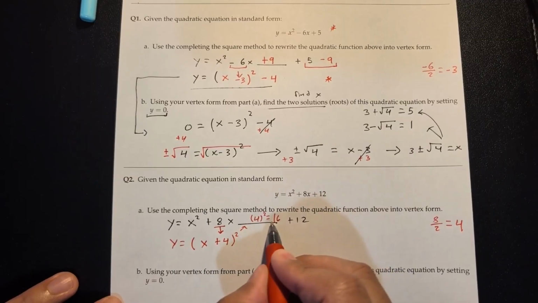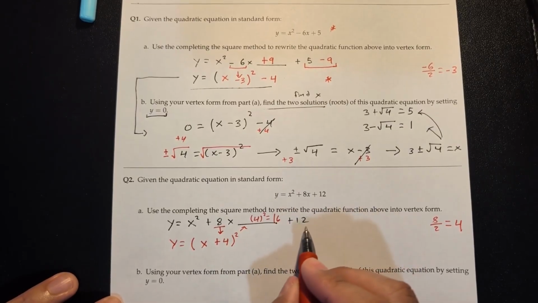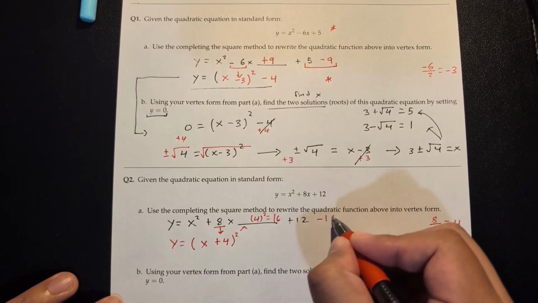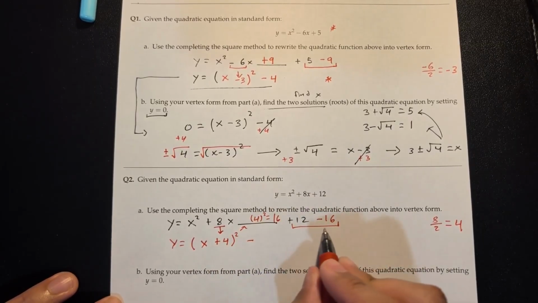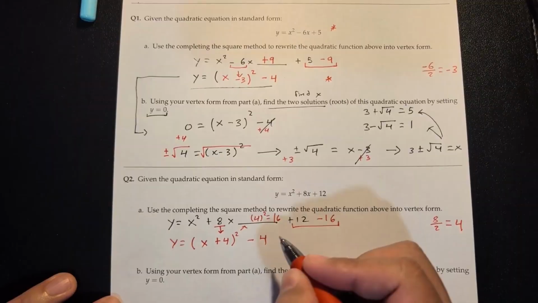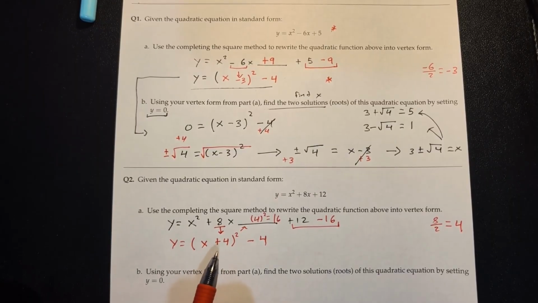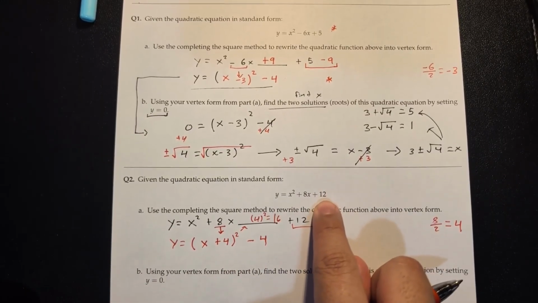If I am adding 16, that means I need to balance this out. So positive 16, then I need to subtract 16. This becomes 12 minus 16, which is minus 4. Okay, so this is my vertex form: x plus 4 squared minus 4. And you can double check this by expanding this out, just how we did in the study guide, and we should be getting the exact same thing.